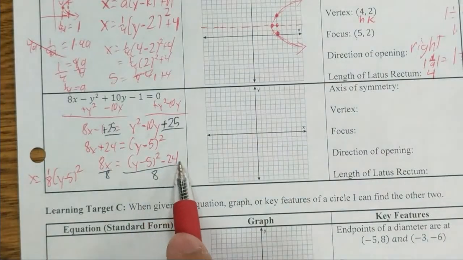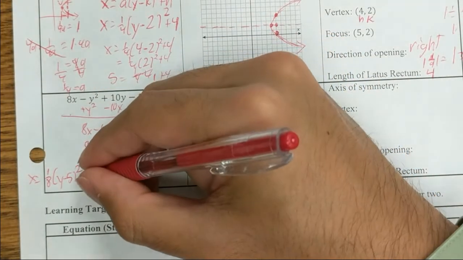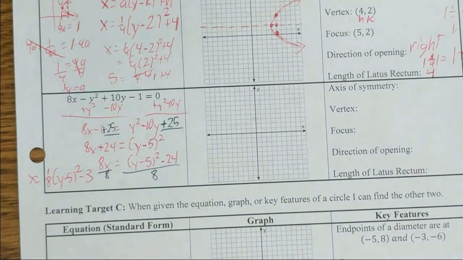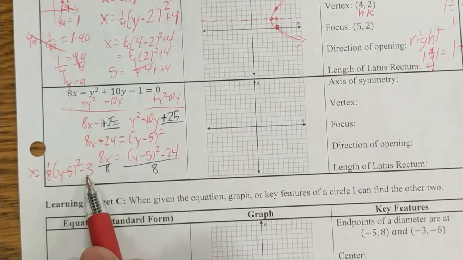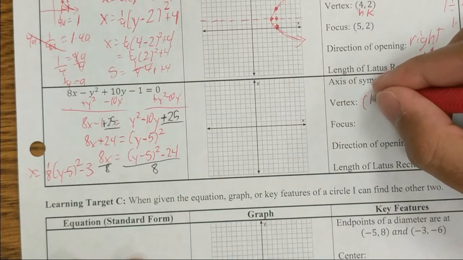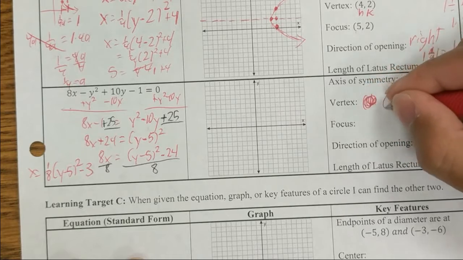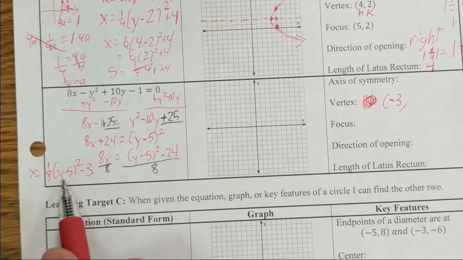Negative 24 divided by 8 is now negative 3. So our vertex (h, k): h is negative 3. And then it's y minus k, so y is subtracted by positive 5.